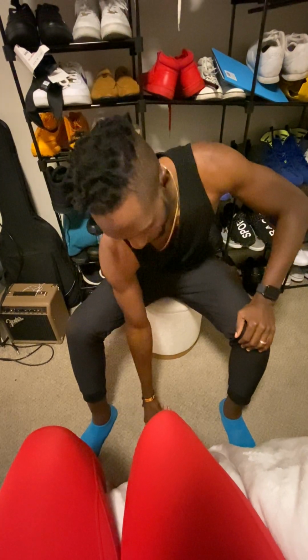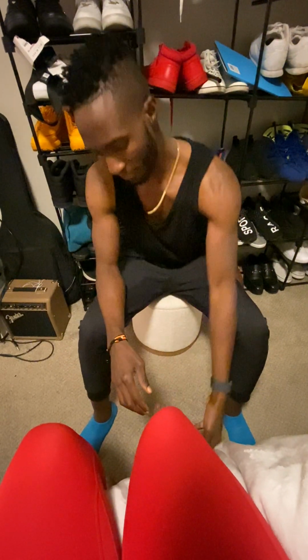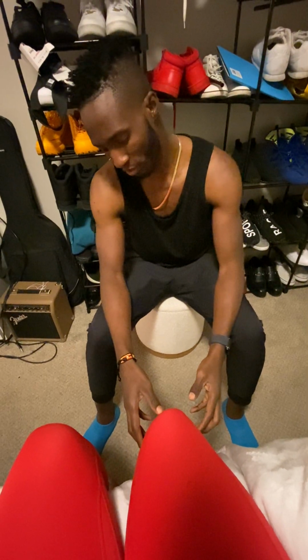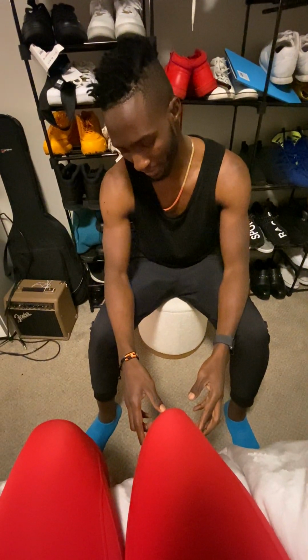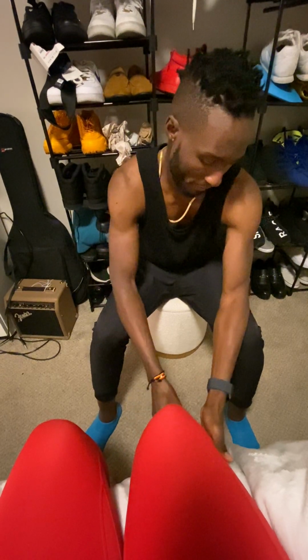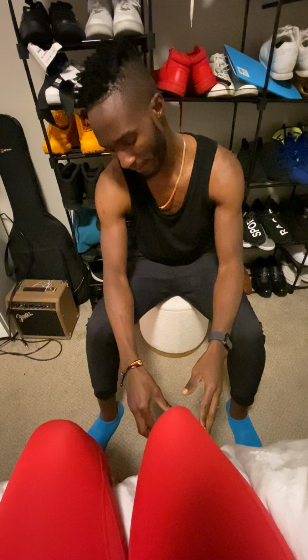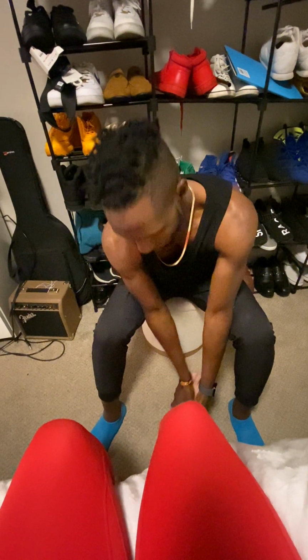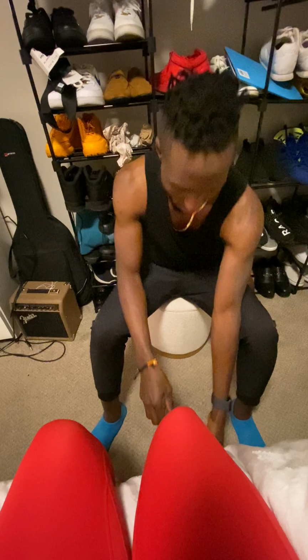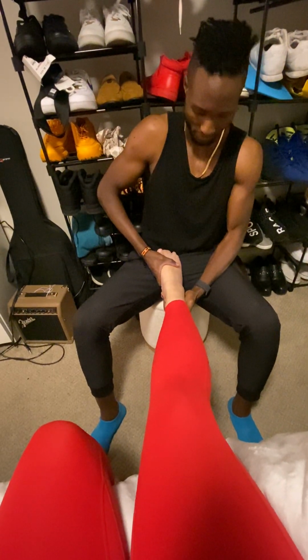Then L5, that is toe extension, like so. Then L5 and S1, that is knee flexion. Then S1, that is ankle eversion. Then S1 and S2, that is ankle plantar flexion, like this. Point to me like this.